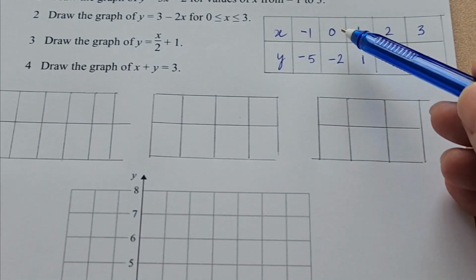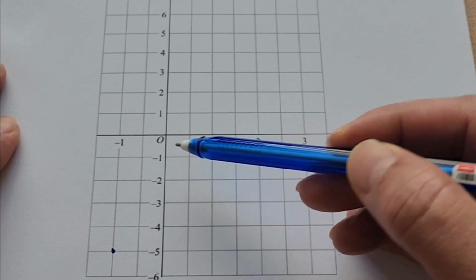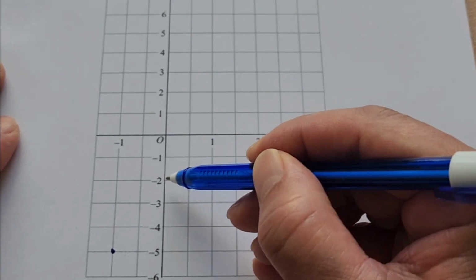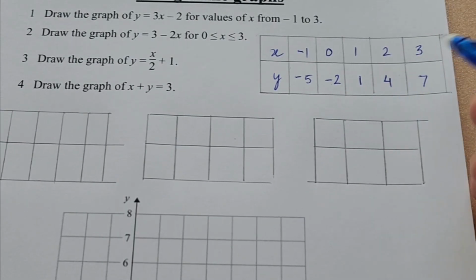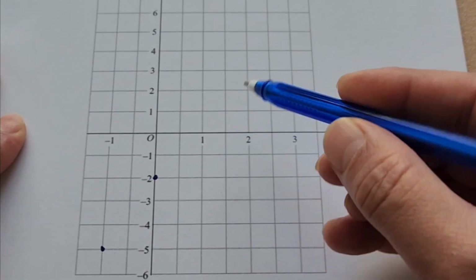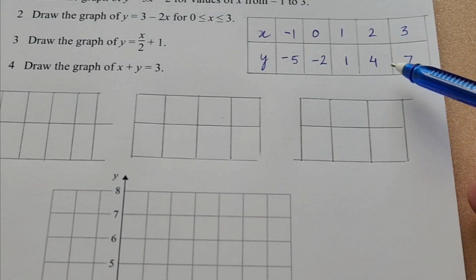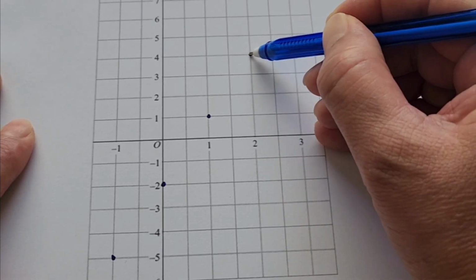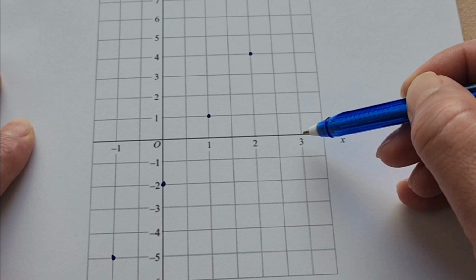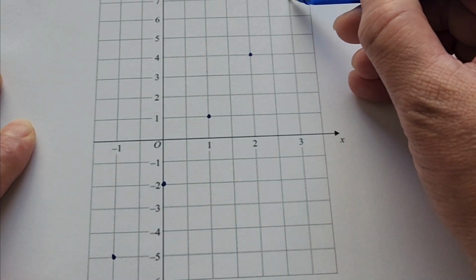The second point is 0 and minus 2. 0 on the x-axis and minus 2 on the y-axis. So that's going to be over here. Third point is 1 and 1. 1 on the x-axis and 1 on the y-axis is over here. 2, 4 over here and 3, 7 right over here.